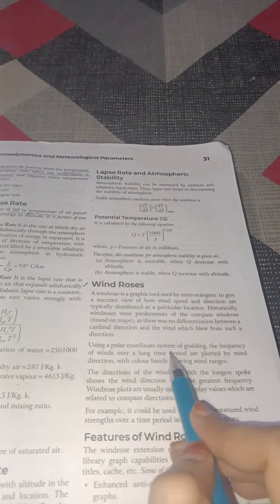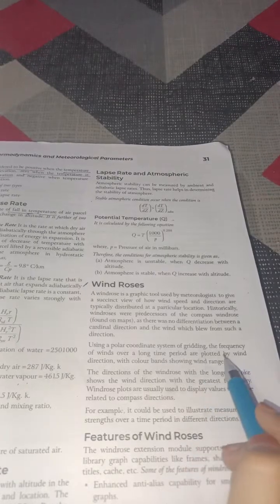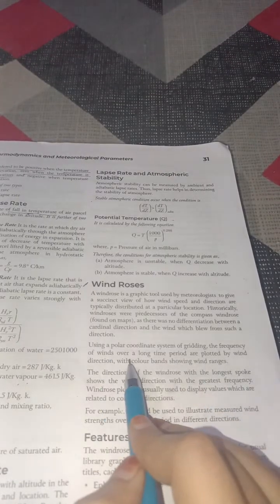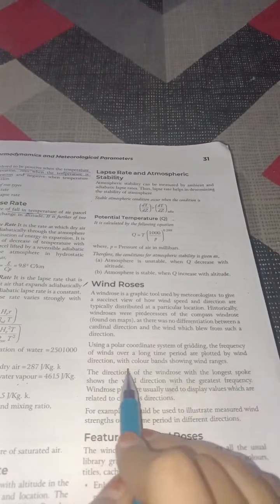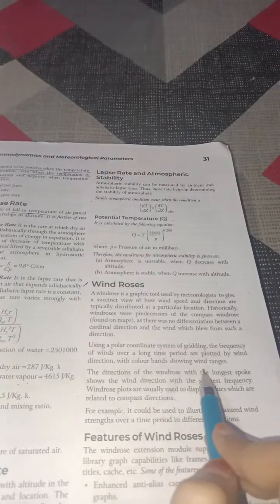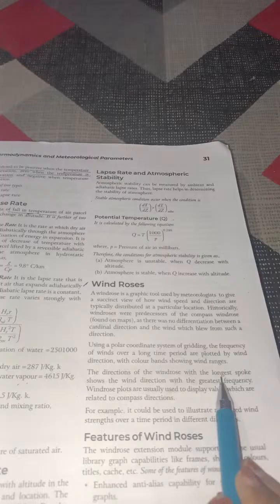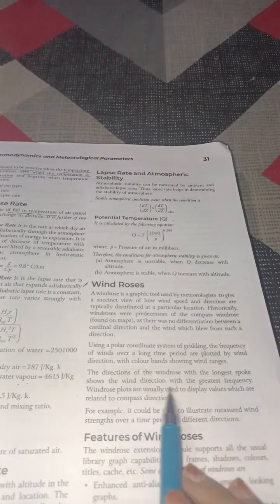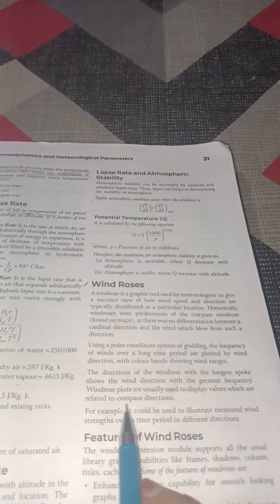Using a polar coordinate system of gradings, the frequency of winds over a long time period is plotted by wind direction, with color bands showing wind ranges. The direction of the windrose spoke that is longest shows the wind direction with the greatest frequency. Windrose plots are usually used to display values which are related to compass direction.